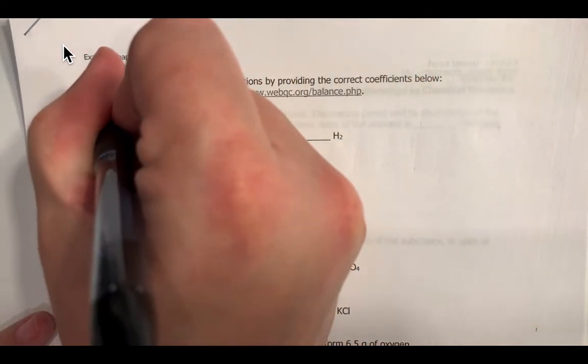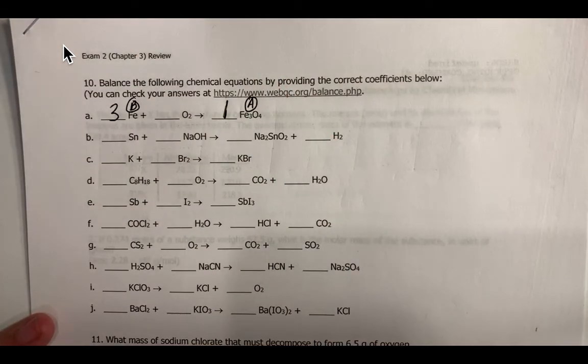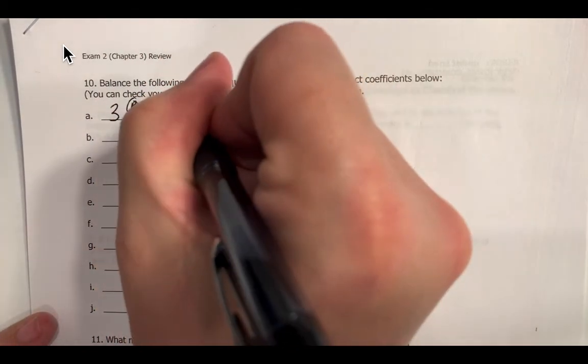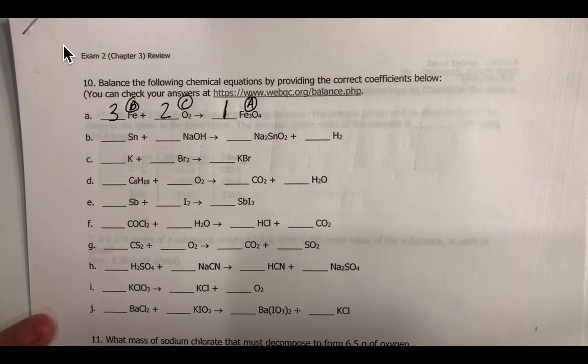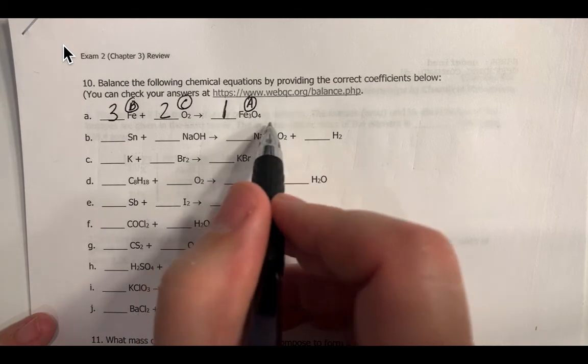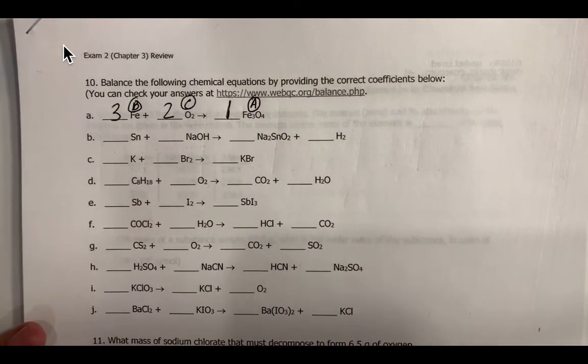So then I'll balance iron, and there's 3, and then there are 4 oxygens, and I didn't really have to do anything weird with this one. So 3 irons, 4 oxygens. Because the number of oxygens was even and O2 is an even number of oxygens, we were good to go with that one.